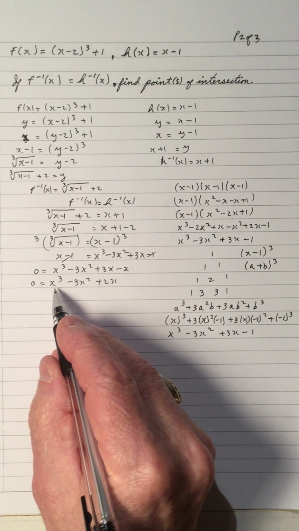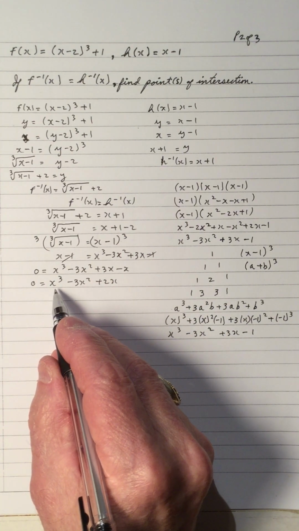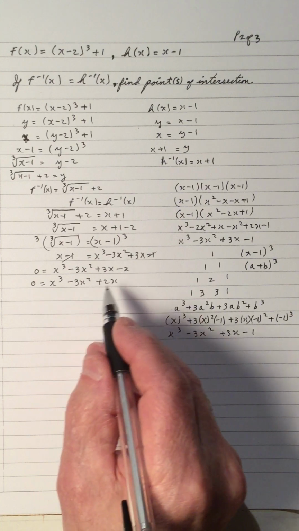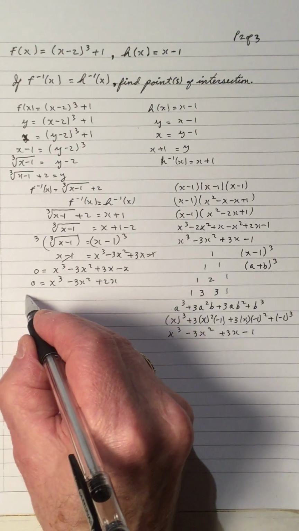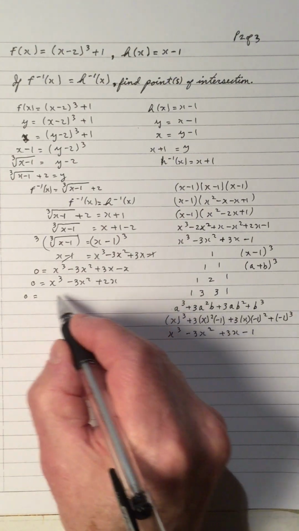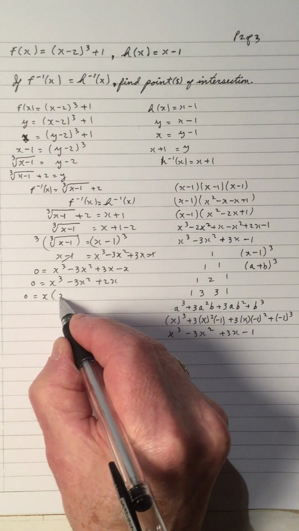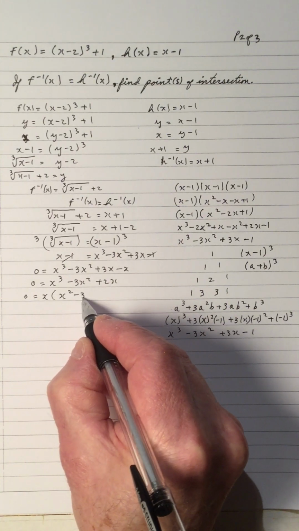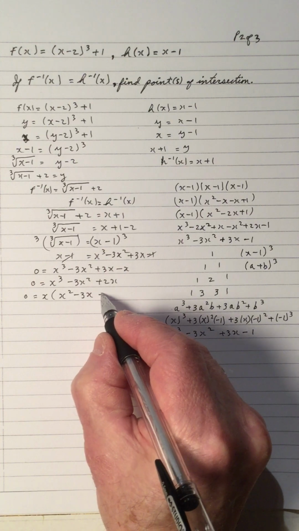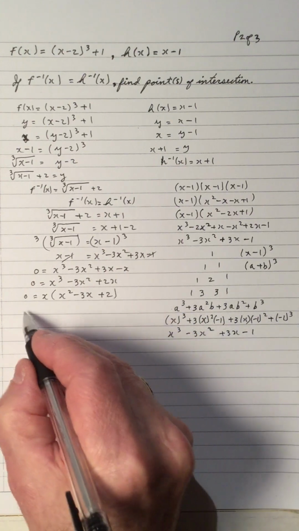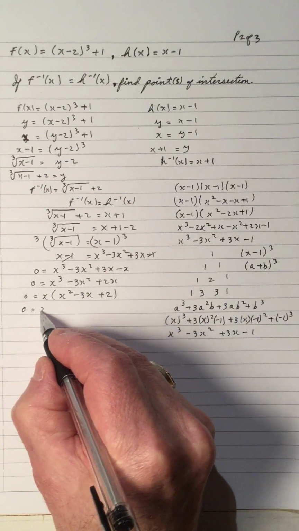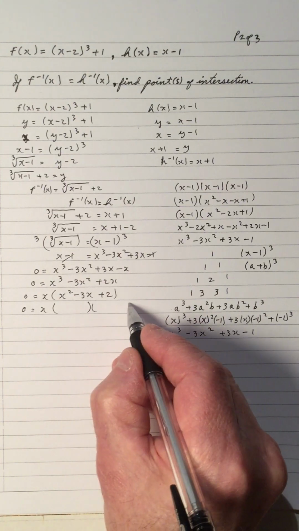Every cubic has 3 roots, and it could be 3 real roots, or it could be 1 real root and 2 imaginaries, but let's solve and see. Notice that x is common, so I take the x out, so I get x squared minus 3x plus 2. That's a quadratic, and hopefully it's factorable. Let's see if it's factorable.